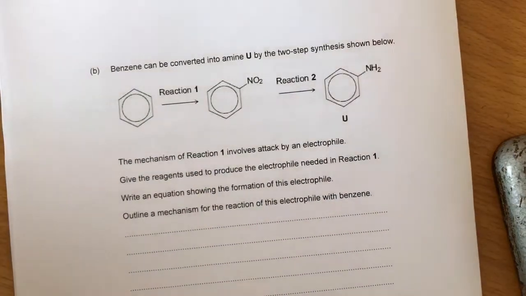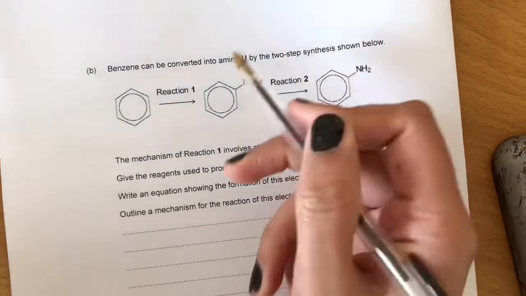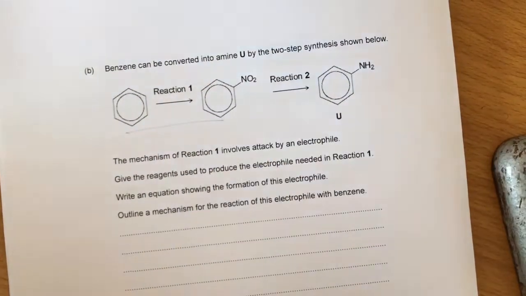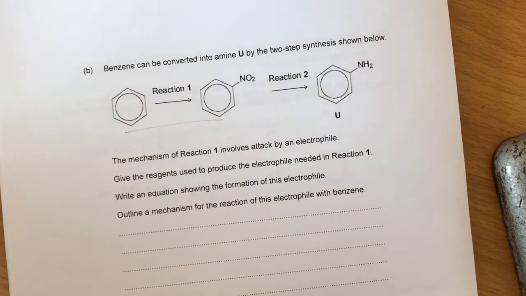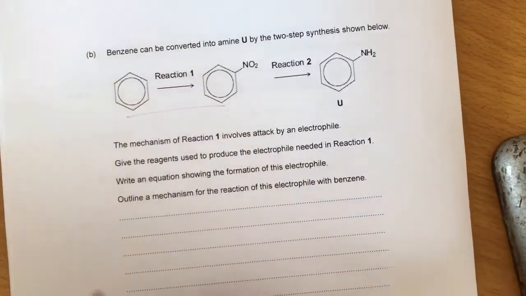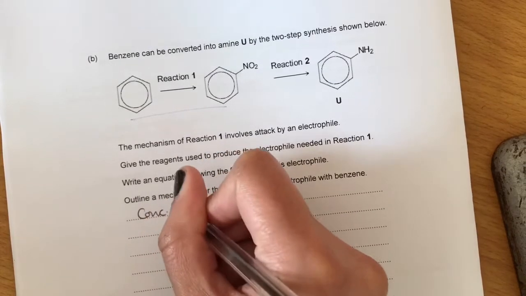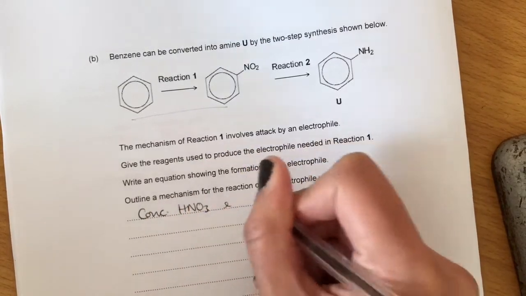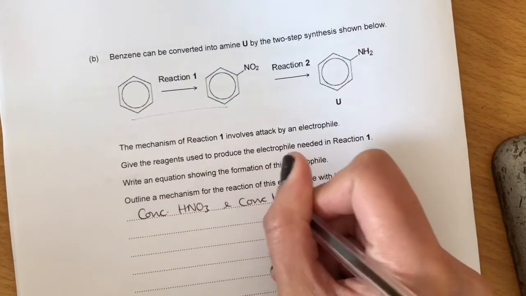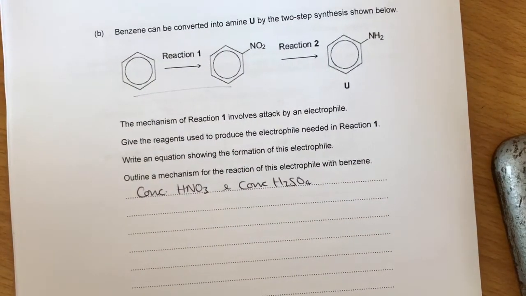Okay, here I've moved on to question 2b. So benzene can be converted into amine by a two-step synthesis shown below. So we're actually focusing on this reaction here in this question, reaction 1. So the mechanism of reaction 1 involves attack by an electrophile. Give the reagents used to produce the electrophile. So both reagents are needed, and we have to say concentrated nitric acid and concentrated H2SO4. You will be marked down if you miss the concentrated out.